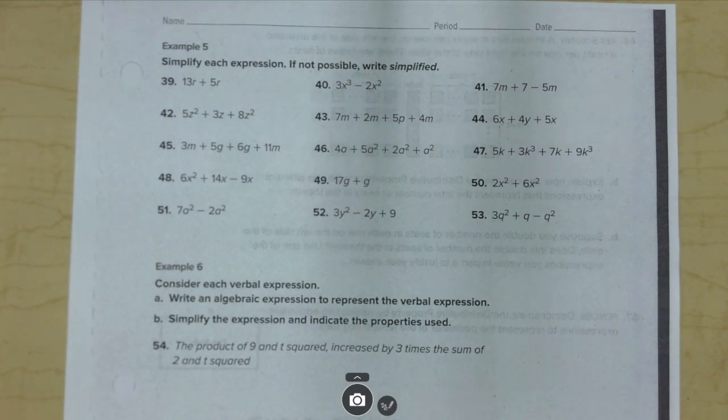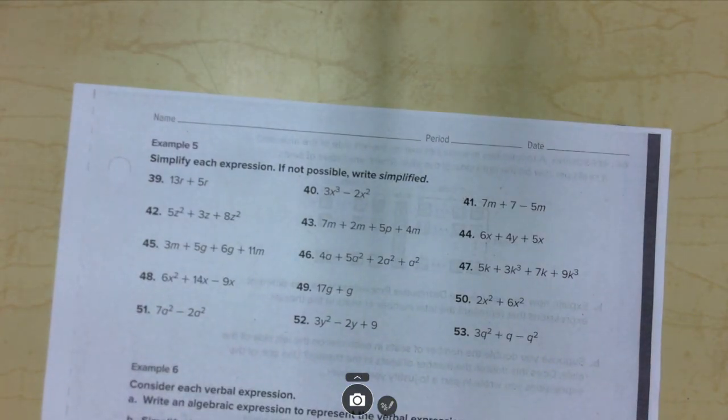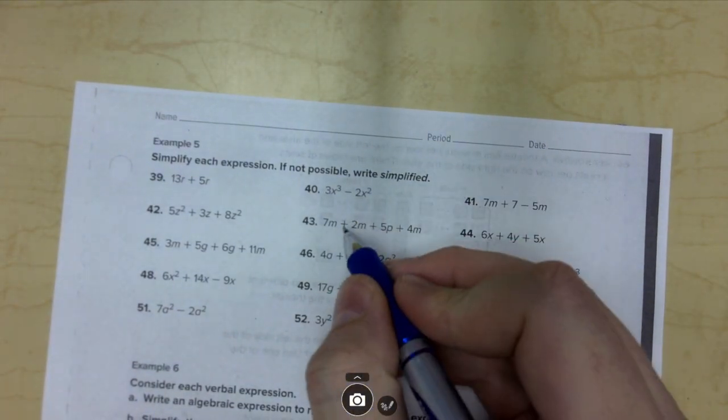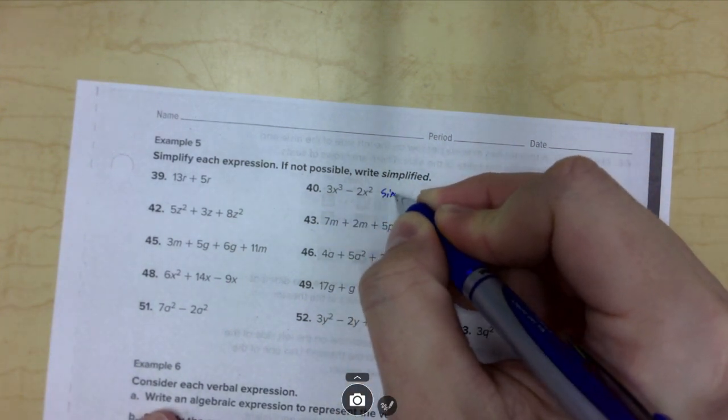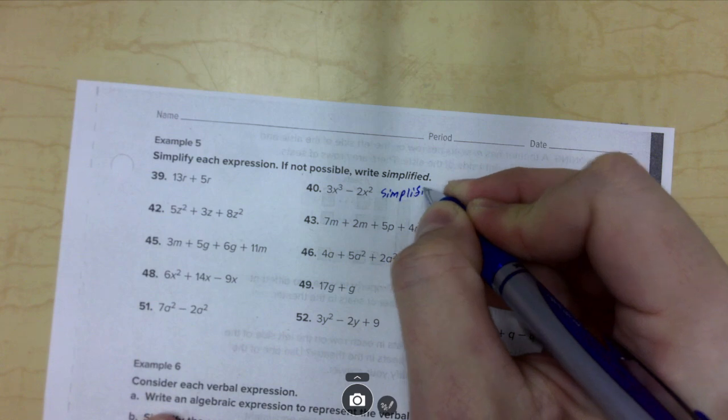This was 40 through 72 odds. So let's get started. It said simplify each expression. If not possible, write simplified. That one's simplified.